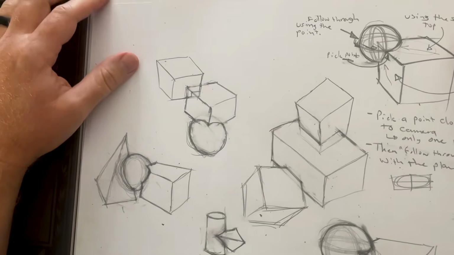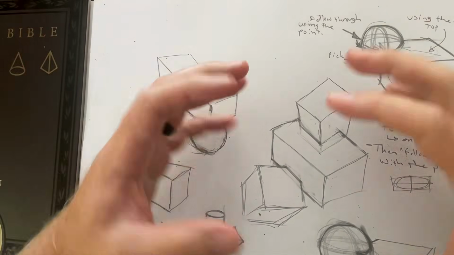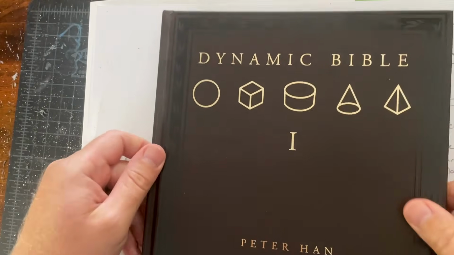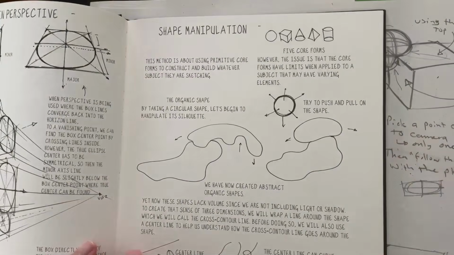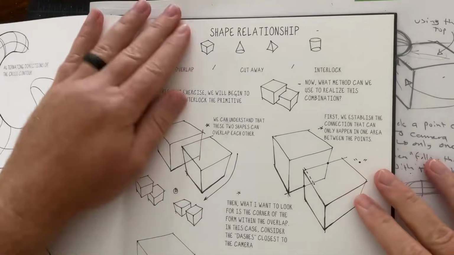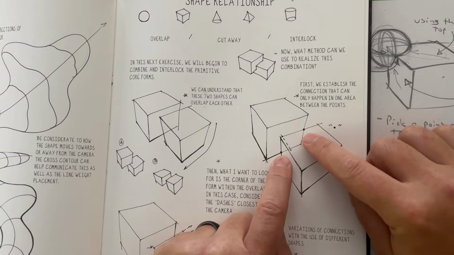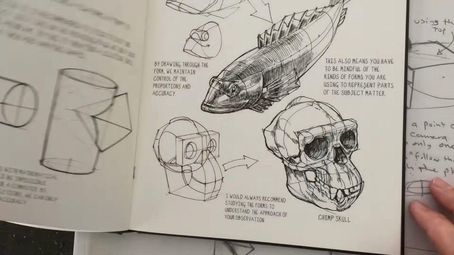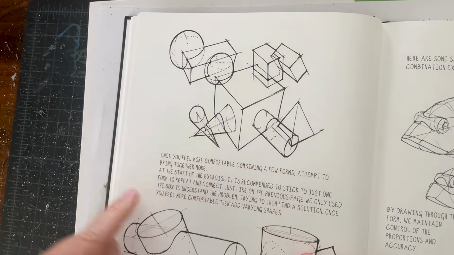One of my biggest challenges trying to draw boxes and shapes in 3D and thinking in 3D is connecting them together. This is Peter Han's book, Dynamic Bible. He talks about connecting shapes as an exercise. He calls it shape relationship. He gets into some pretty good specifics about what to think about, how to approach it. So I just tried to do it, and then the second page, he tries a lot of different things.